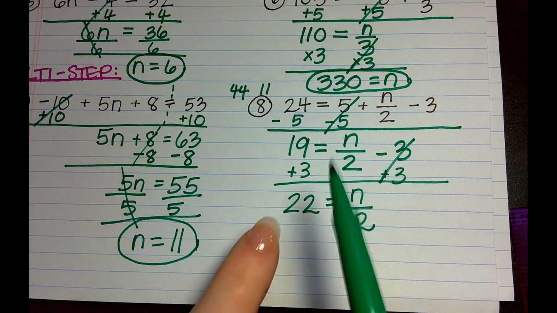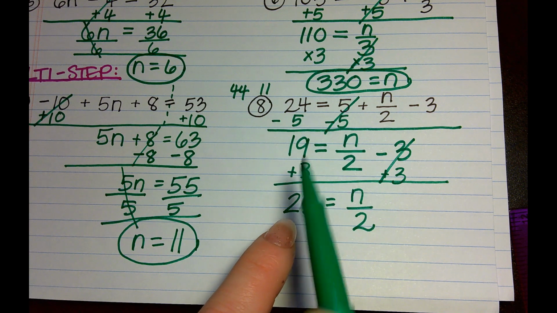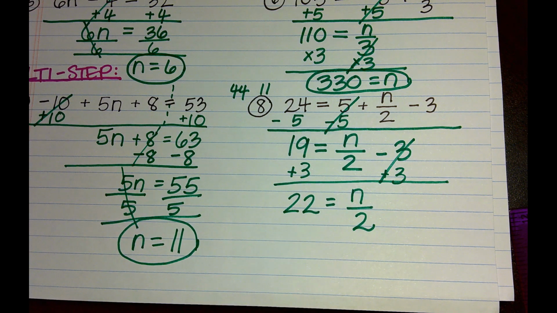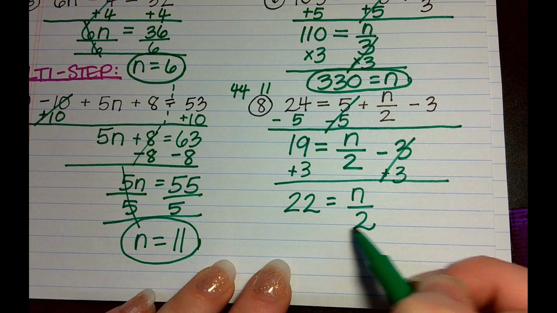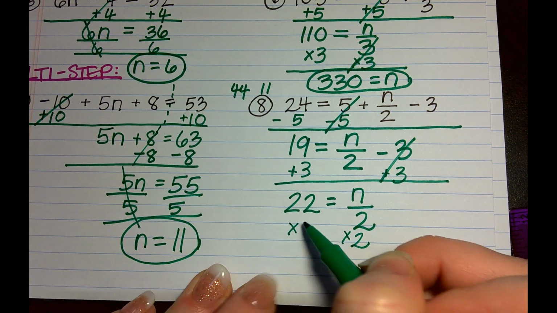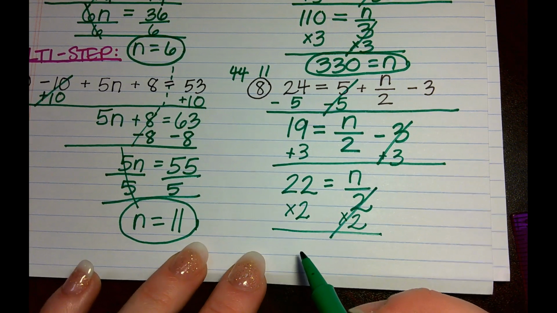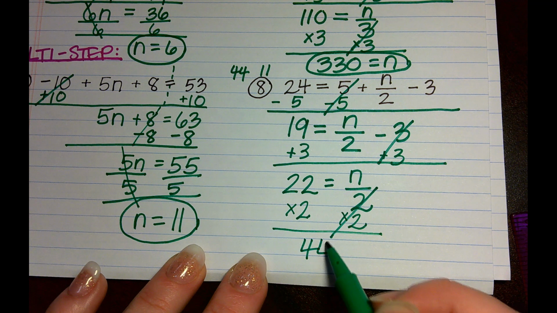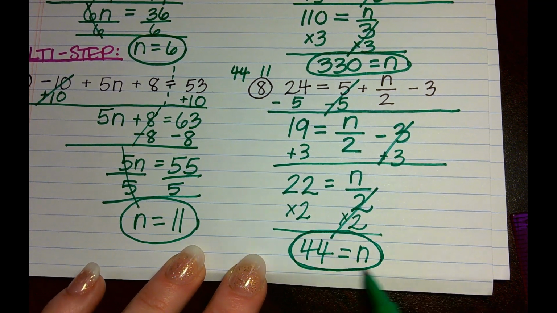So you got 27 first. Yeah. And then you subtracted 5. Yep. And got 22. Okay, perfect. So 22 equals n divided by 2. We need to multiply by 2. So then your 2's cancel out. You bring the n down. 44 equals n. That's our answer.